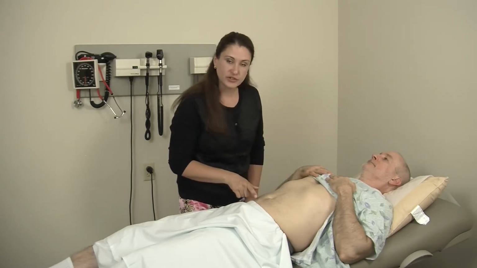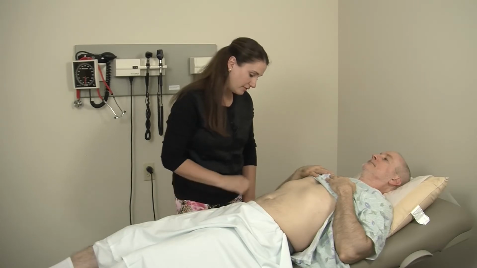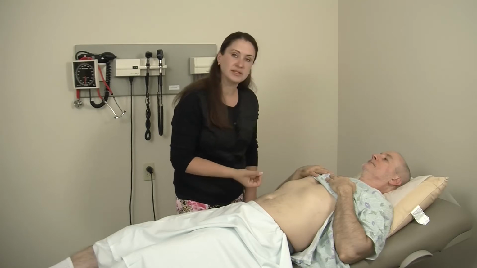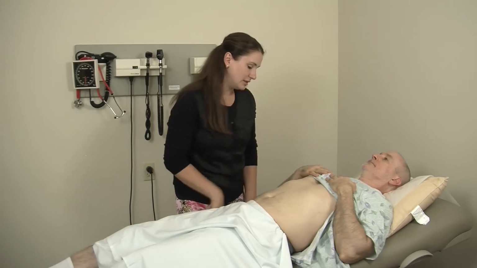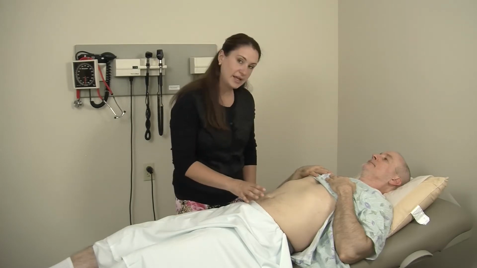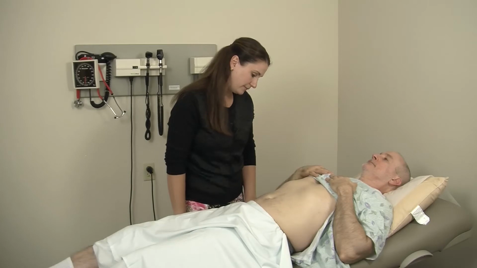I'm next going to look for surface motion, so just looking for any motion with the abdomen. Oftentimes you will see motion with breathing. You may also see some pulsations related to the abdominal aorta. This can be normal to see, but you're looking for any abnormal pulsations outside of the abdominal aorta.